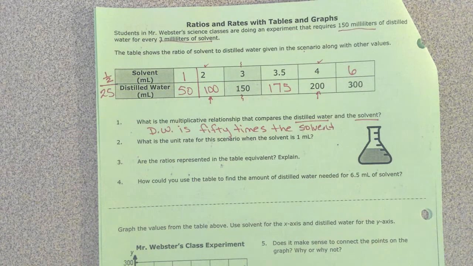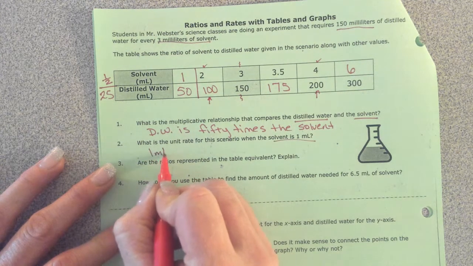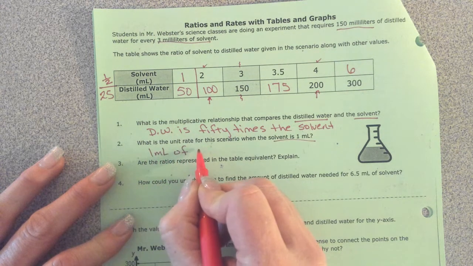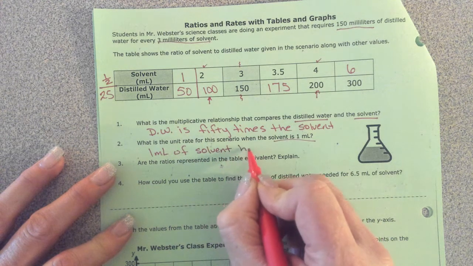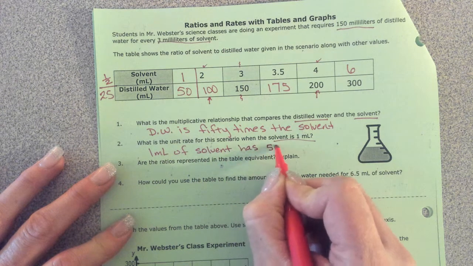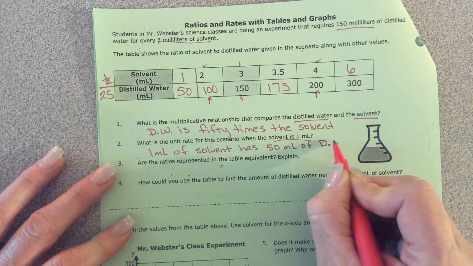Okay, and the unit rate for the scenario when the solvent is 1 milliliter would be 1 milliliter of solvent has 50 milliliters of distilled water. I'll call it DW.